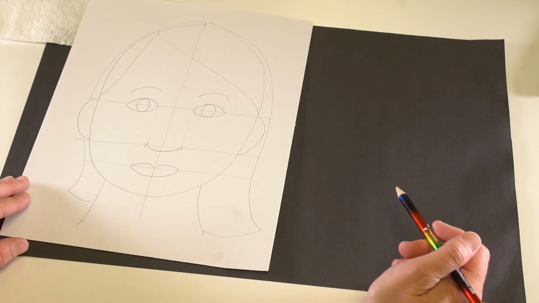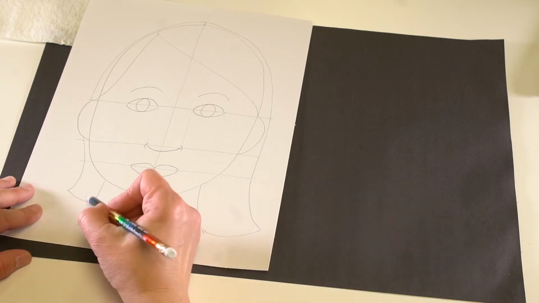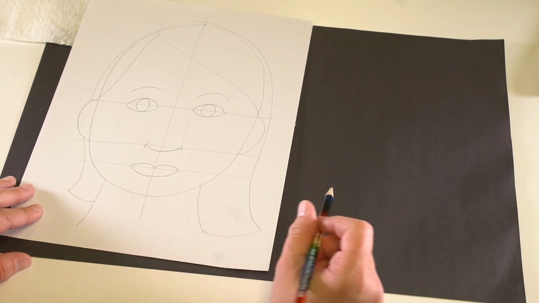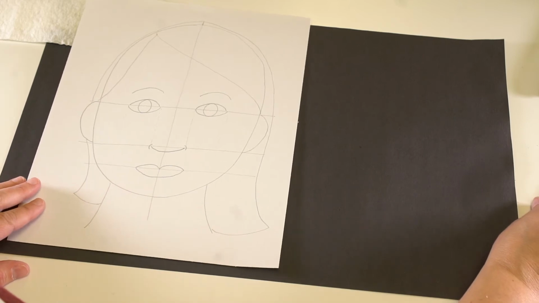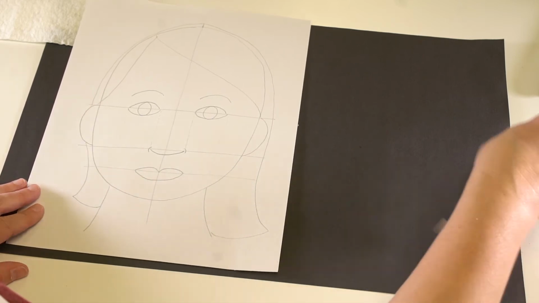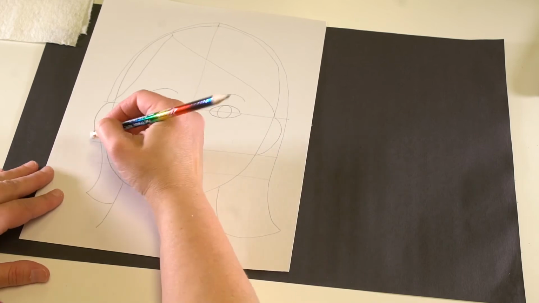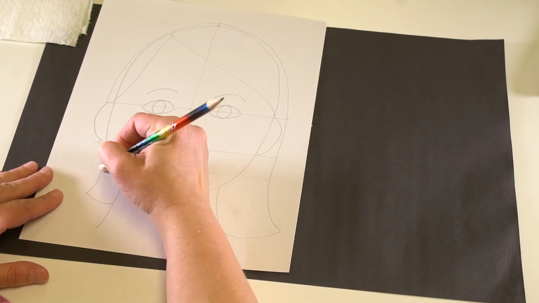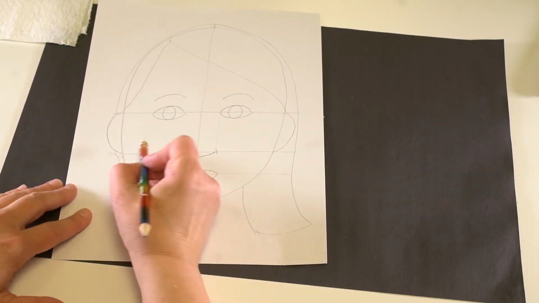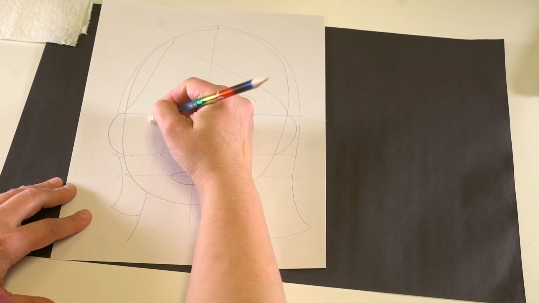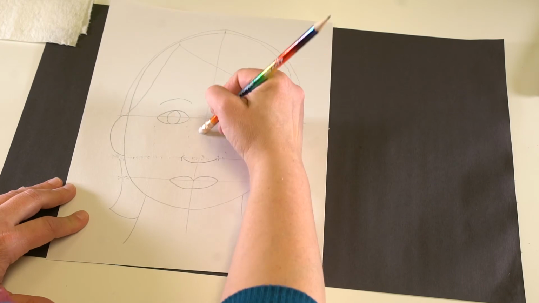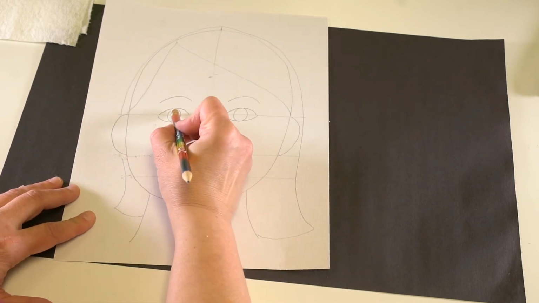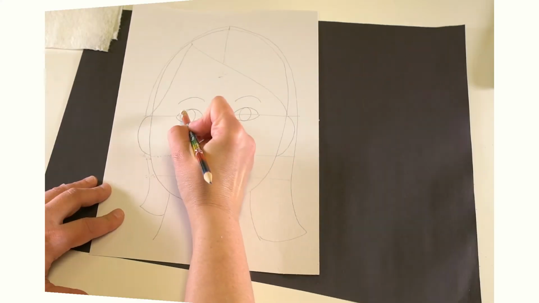You can add details like freckles or earrings and all of that stuff later. The next thing that we're going to do is we are going to erase these lines that we don't need. So really carefully, this is why you didn't want to press too hard with your pencil. You'll erase all of the lines that you don't want to have showing in your piece of art. So just erase, erase, erase.